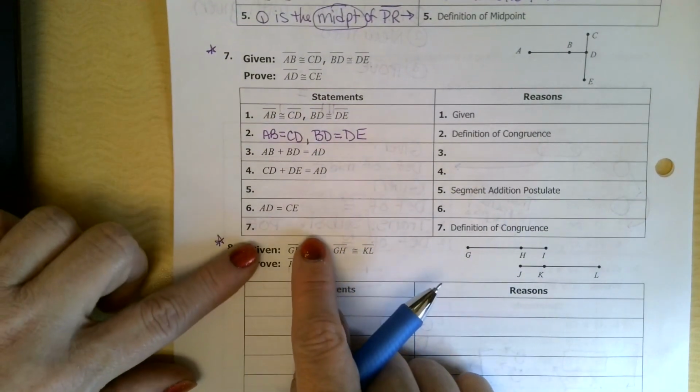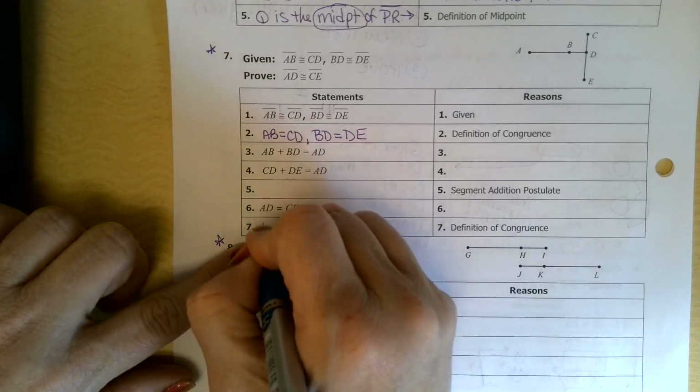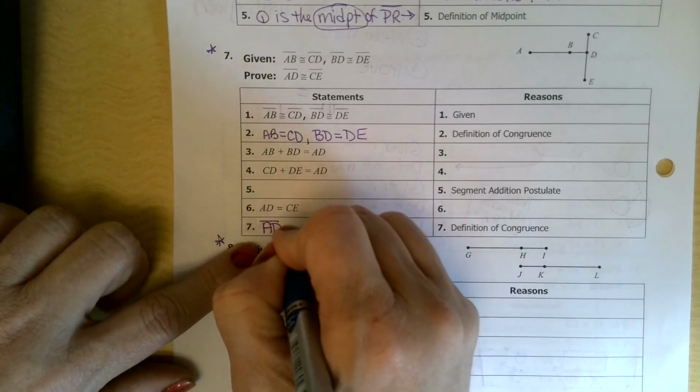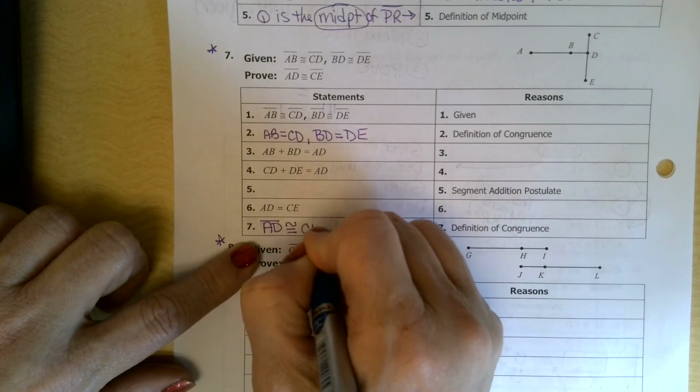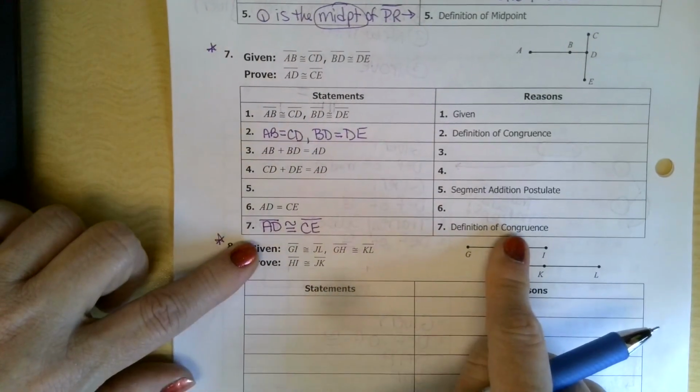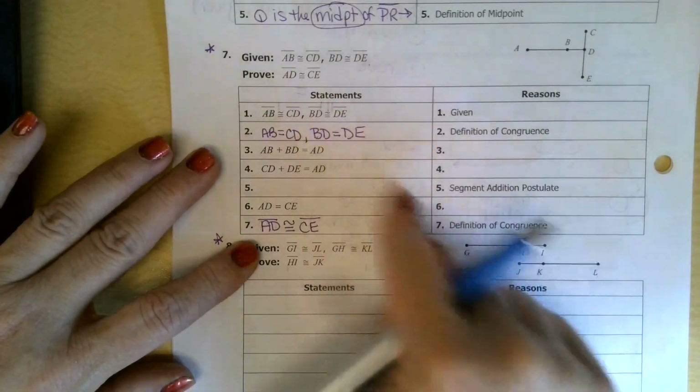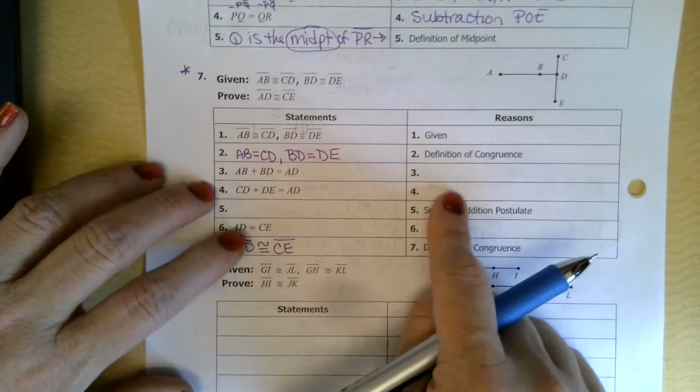We can actually go ahead and do this down here. Put it back with the congruent, and we have that one done. So now we're just working in the body of the proof. Okay, let's see what's going on.